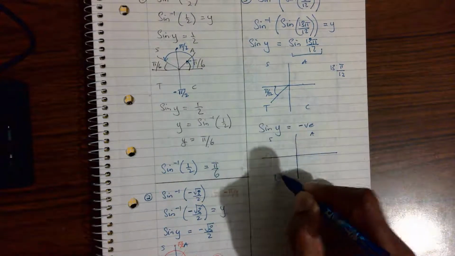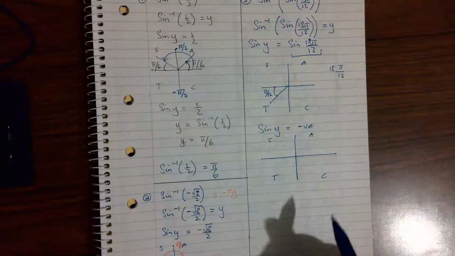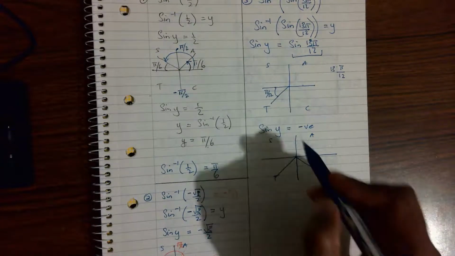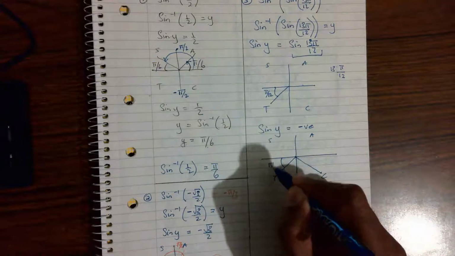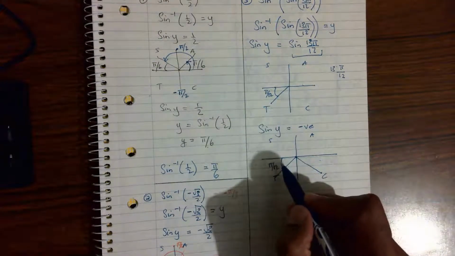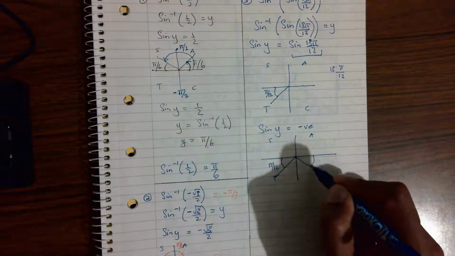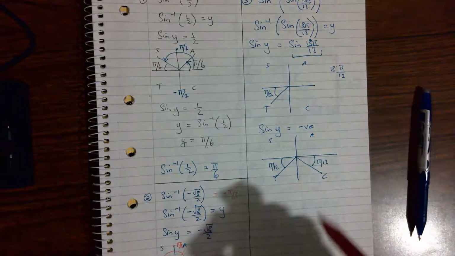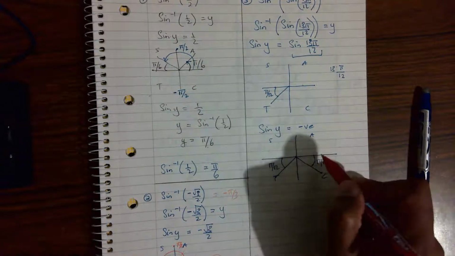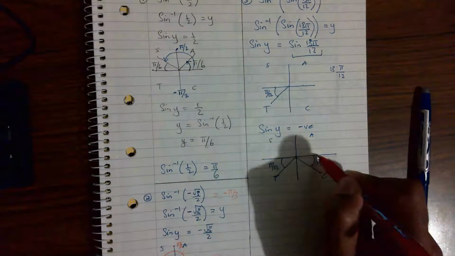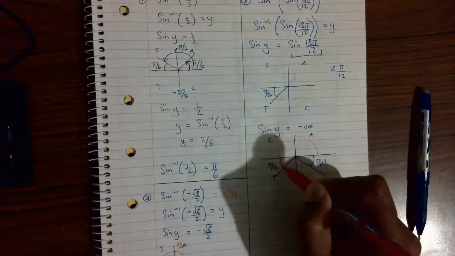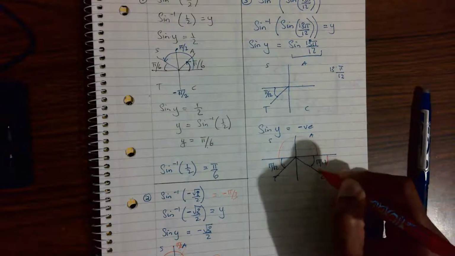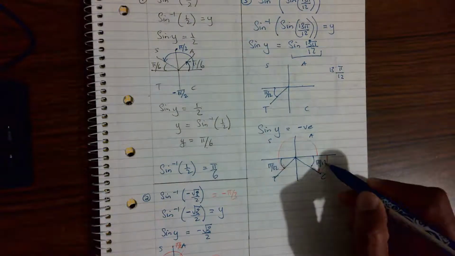In which two quadrants is sine negative? I know it's here, and I know it's here. One of your angles is pi over 12. This thing here is pi over 12. If I had to measure my angles, I would go from here all the way here. That's one angle, but the other angle could be just that clockwise angle, which is negative pi over 12.